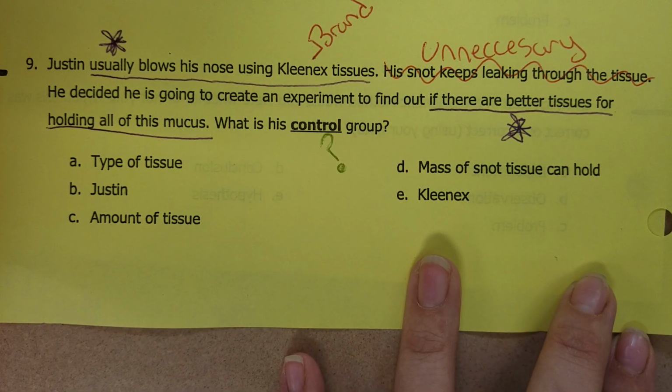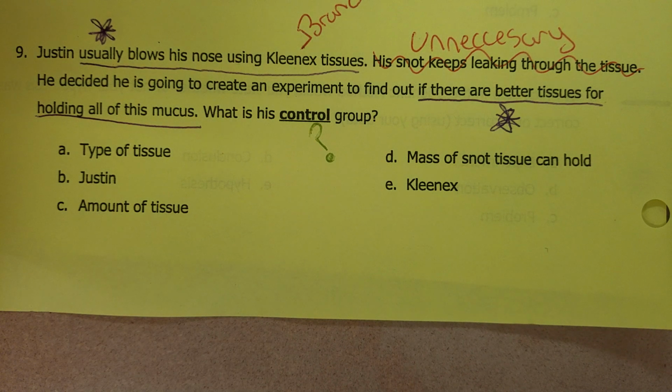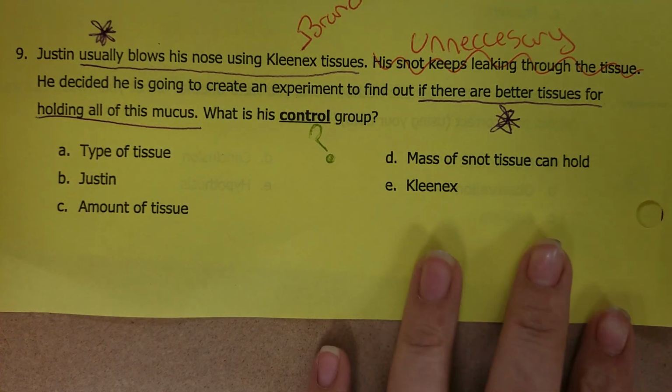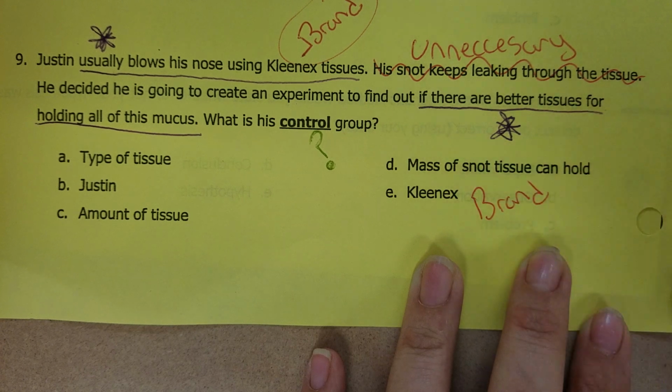So, what are we comparing our results to? Or what is our normal condition here? Is our normal condition our type of tissue? Is our normal condition Justin? Is our normal condition the amount of tissue we're using? Is our normal condition the mass of the snot that each tissue can hold? Is our normal condition our Kleenex brand? Remember, we set it up here. Kleenex is a brand of tissue. Take a second, make a decision. We're going to move on to question number 10.